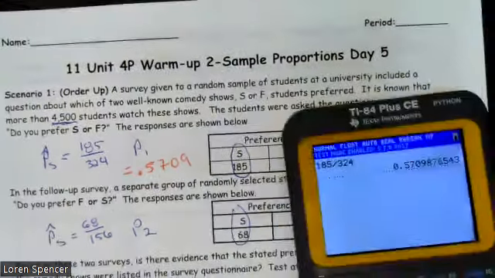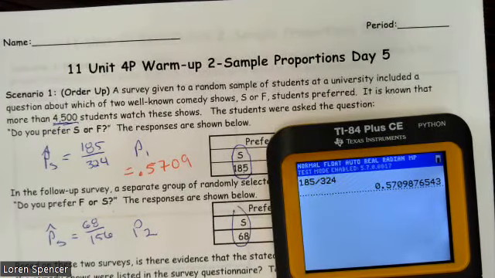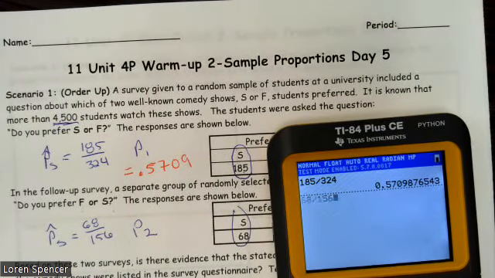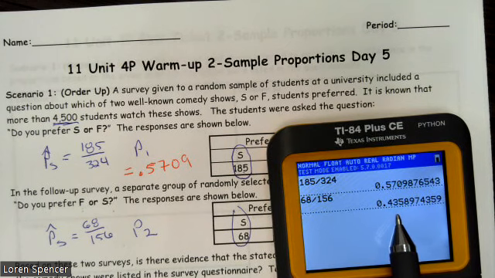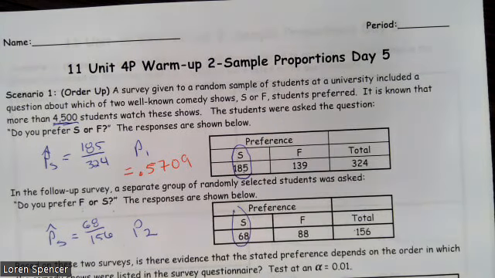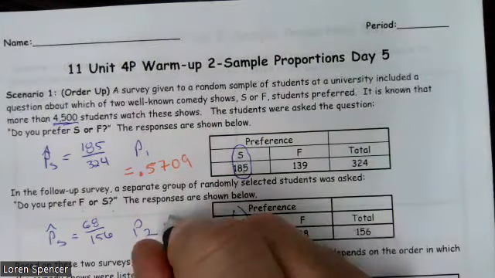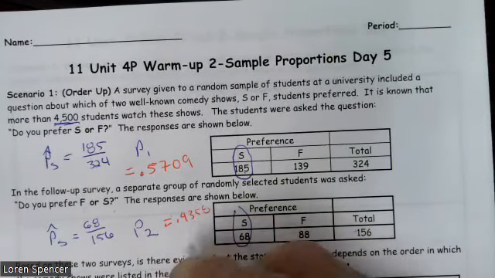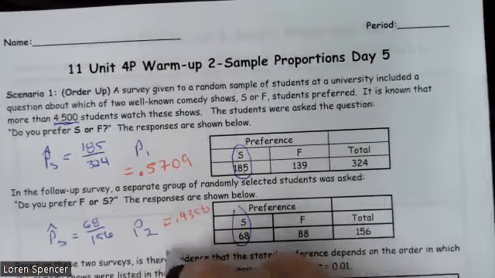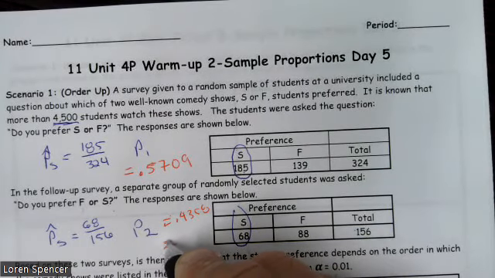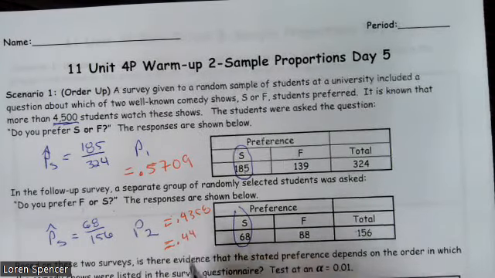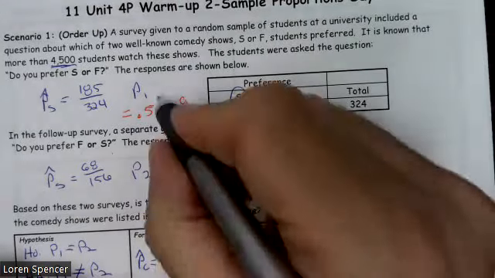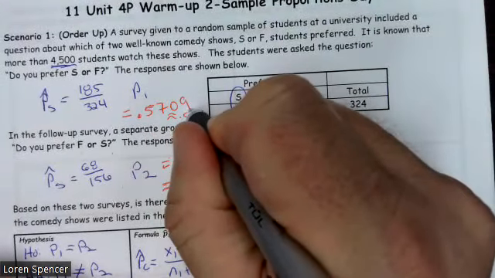And then we have 68 divided by 156, which is 0.4358. And I'm just going to call that approximately 0.44. The reason I'm going to do that is space.